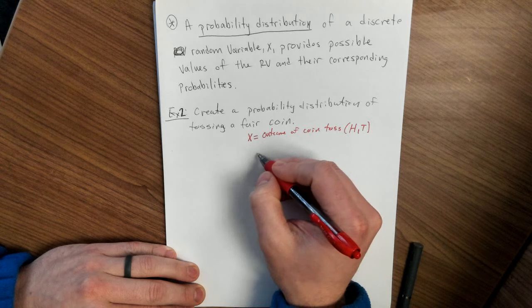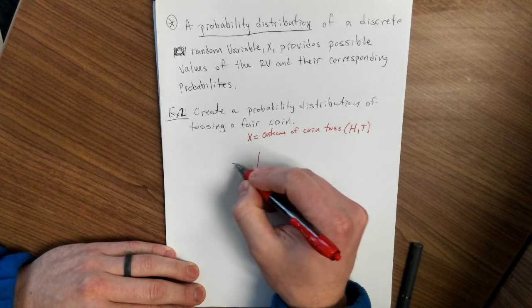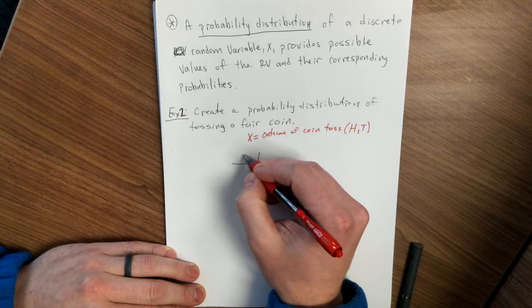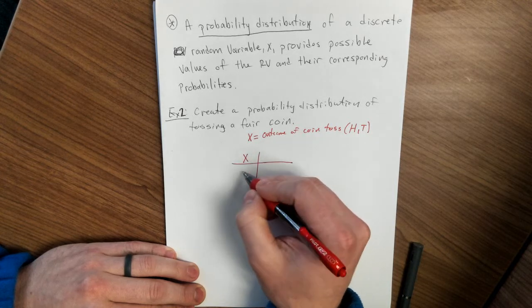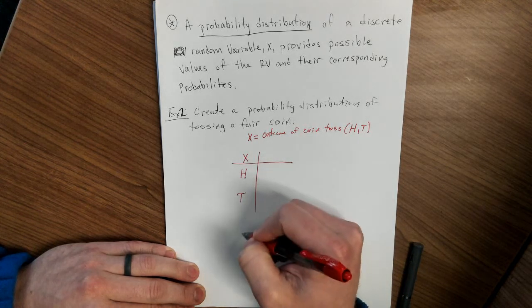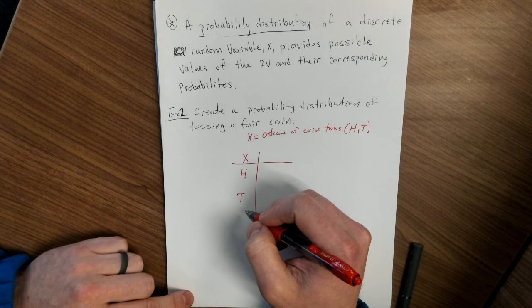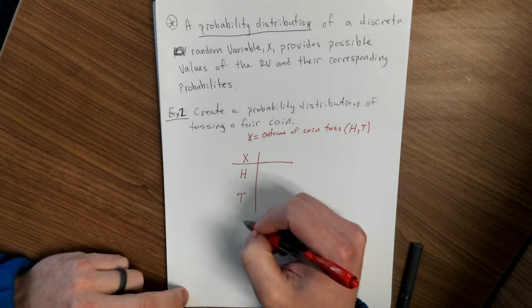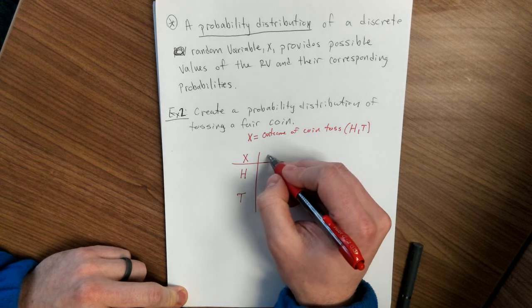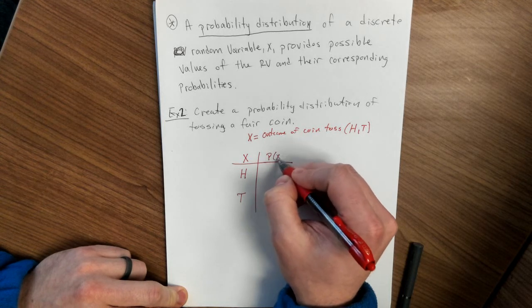So let's get in here and draw just a simple T chart. And what I want to do is say these are my possible X, these are my possible values for this random variable, heads and tails. And I could keep going if there were more, and we'll get into some more examples where you have several values of your X. And over here, this is how you label the probability of X.